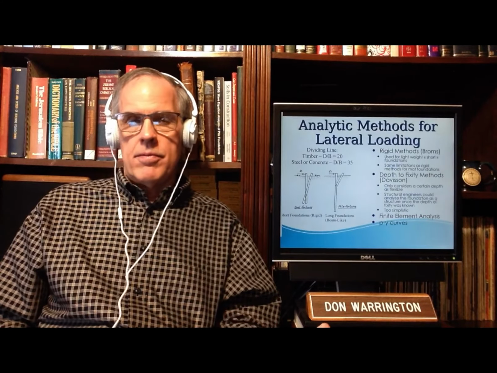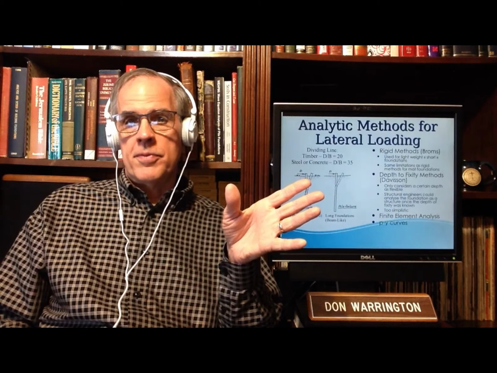Our analytic methods. Traditionally, foundation courses have concentrated on the shorter ones. I concentrate on the longer ones. In short foundations, you have a situation where the pile can be considered as rigid, and the pile basically acts as a rigid rod, and you can ignore any effects of the pile itself on the system.